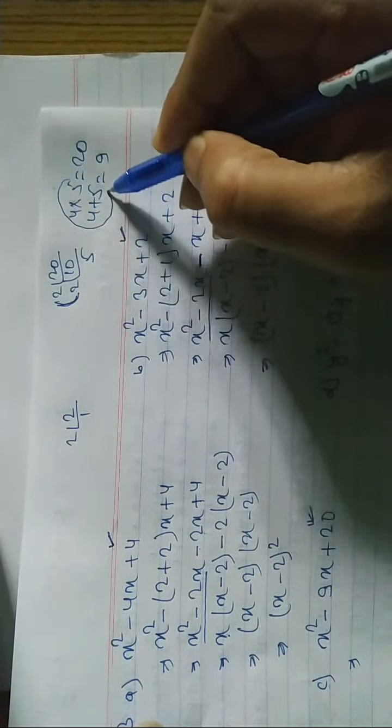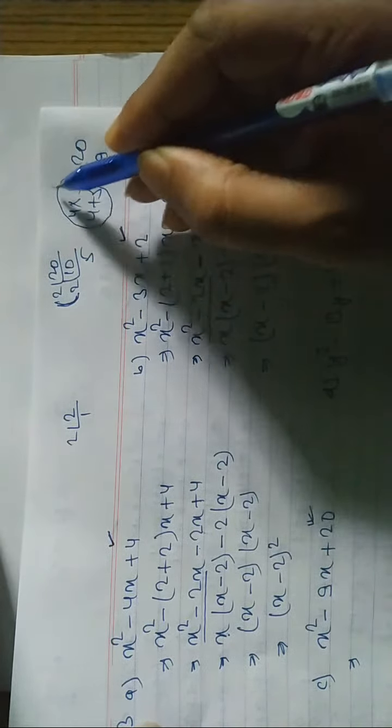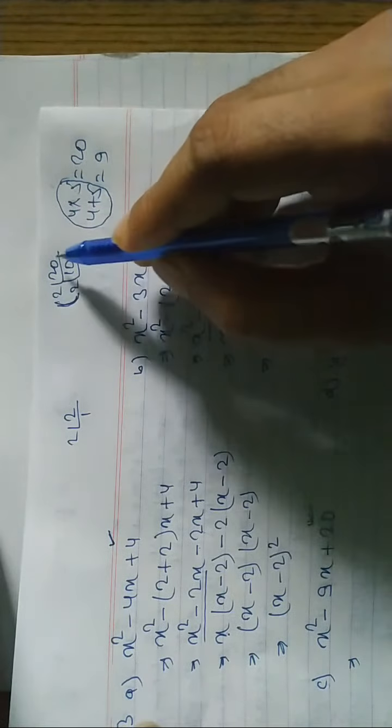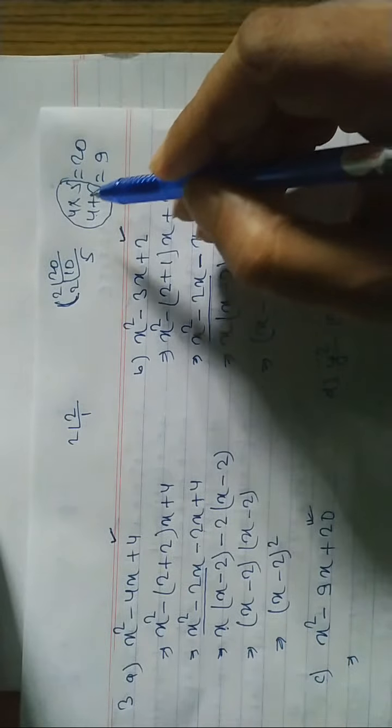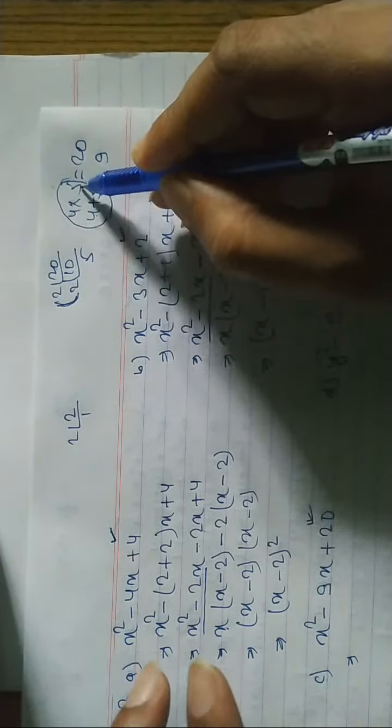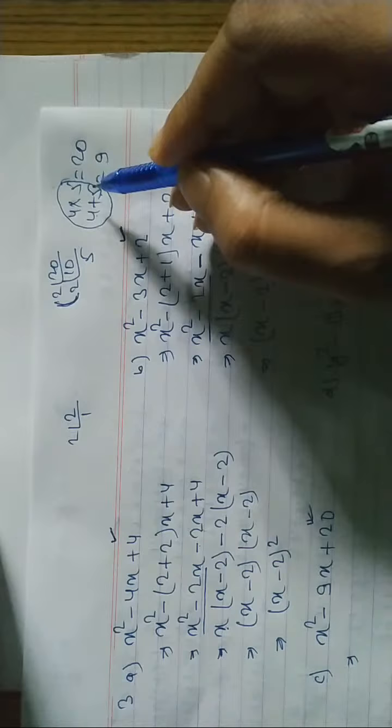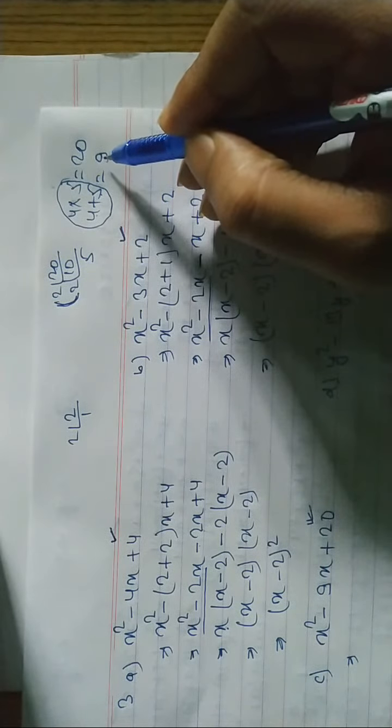These two factors should be the same. These two numbers should be the same, not different. 10 into 2 is 20, and 4 plus 5 is equal to 9. We cannot write that. We have to find two factors, and when you multiply those two factors, we get 20, and when you add the same factors, we get 9. So the factors are 4 and 5.